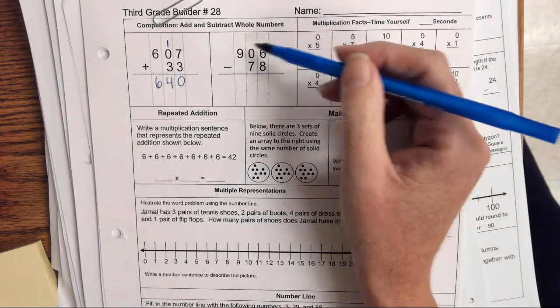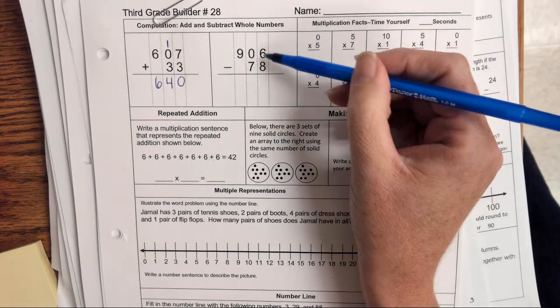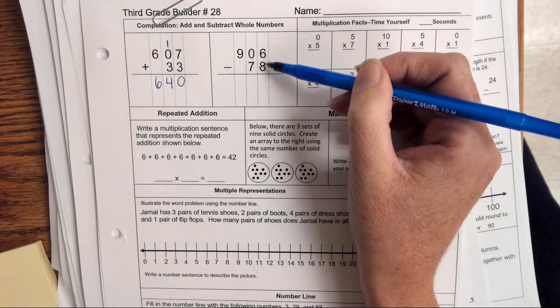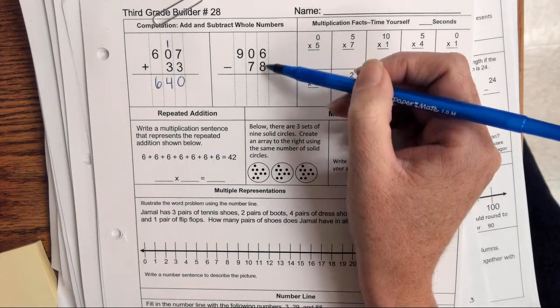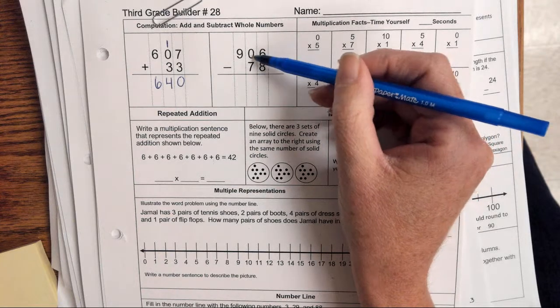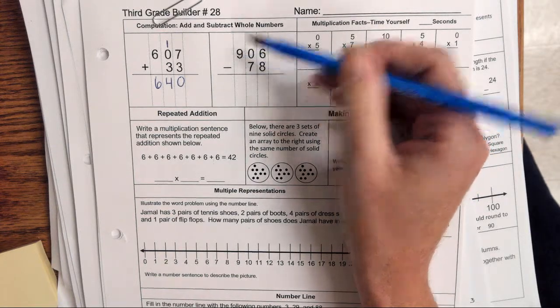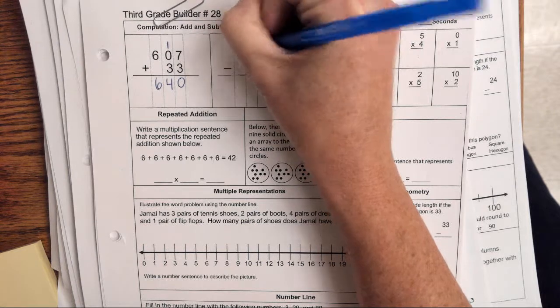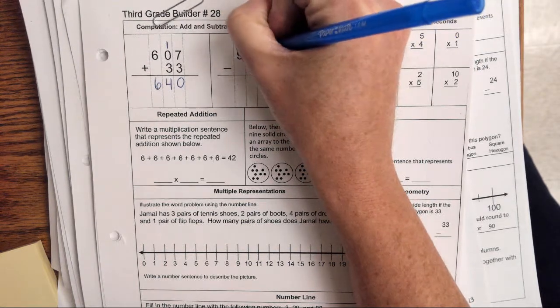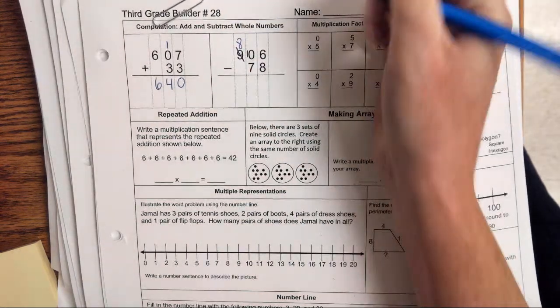Now we're going to subtract 906 minus 78. We start in the ones place. 6 minus 8, I can't do that. I've got more on the floor, so I'm going to go next door, but nobody's home, so we go to the hundreds. I'm going to take one of these hundreds. Now I've got 8 hundreds. I'm going to turn it into 10 tens.